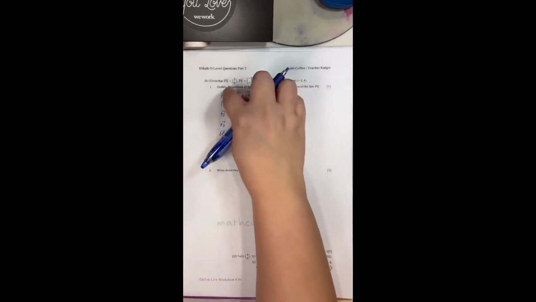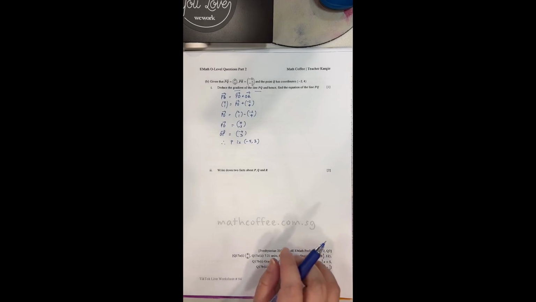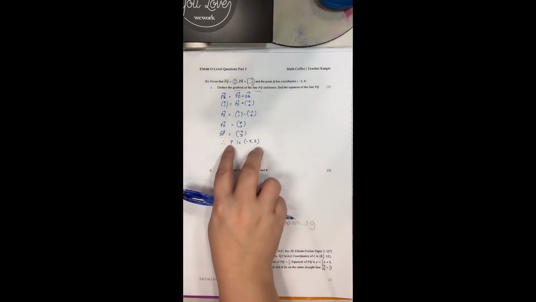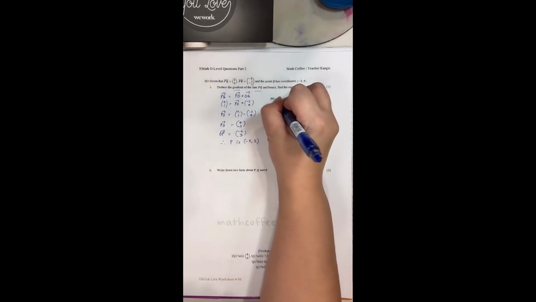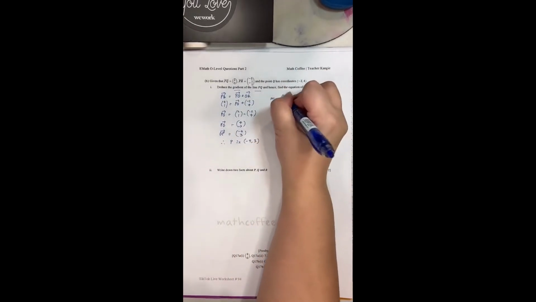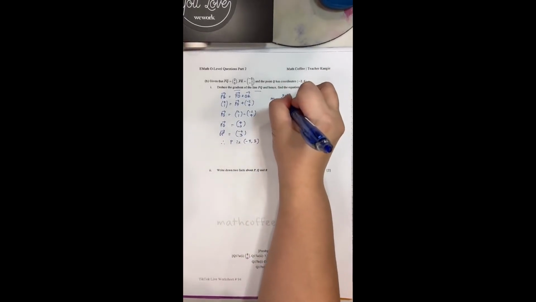I find P so that I have PQ, I can use the gradient. So my gradient is y1 minus y2, so 3 minus 4 over minus 4 minus minus 2.